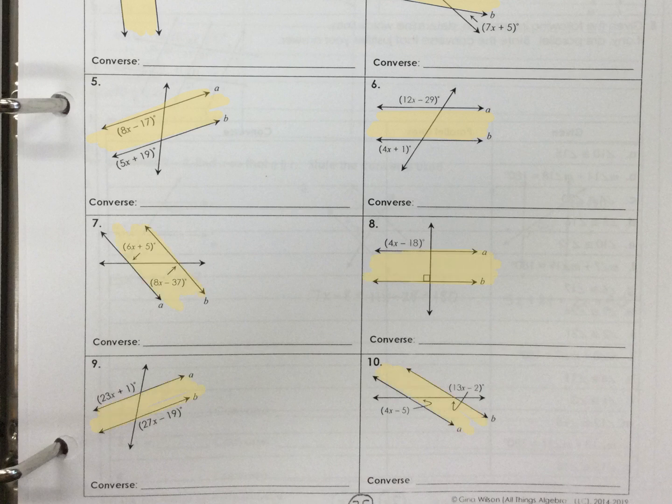I colored the rest of them, the insides for you, if that will help. And just so you know, one of your answers is going to be no relationship. All right. Thank you.